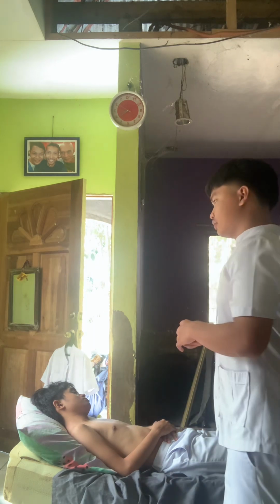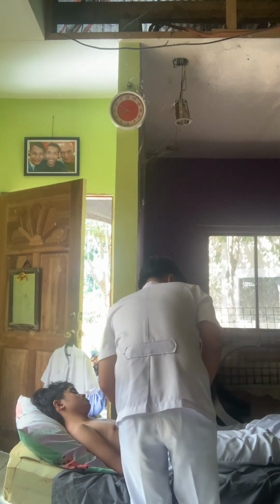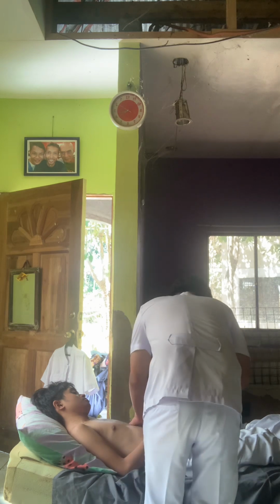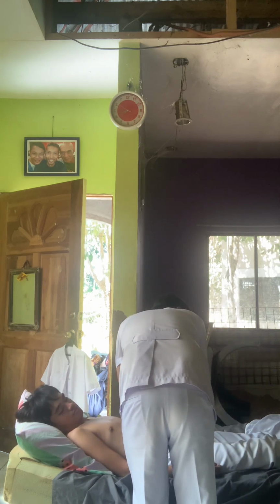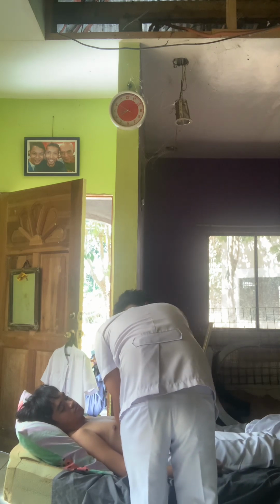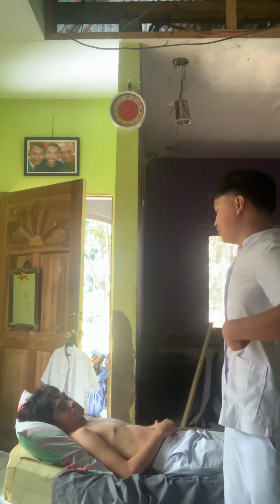to palpate the spleen. The spleen is not palpable at the left costal margin.